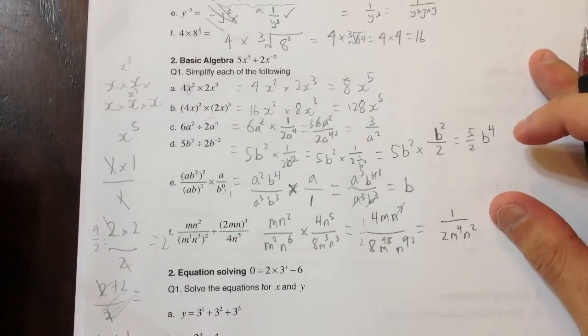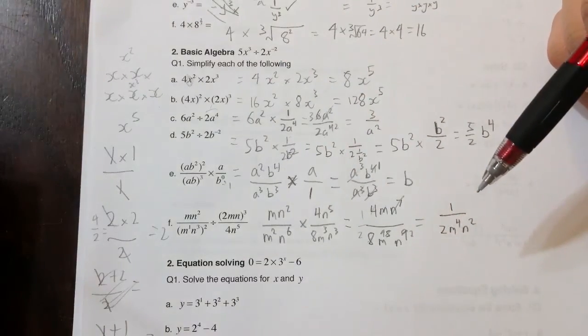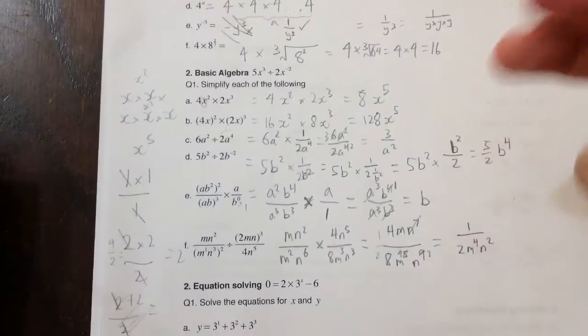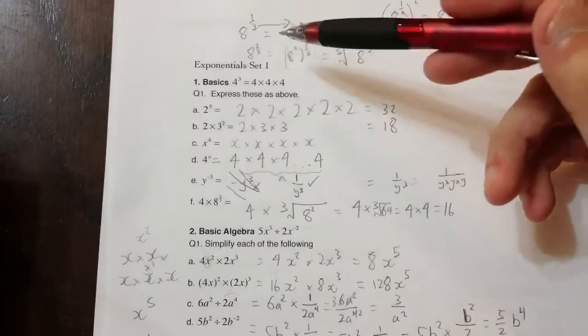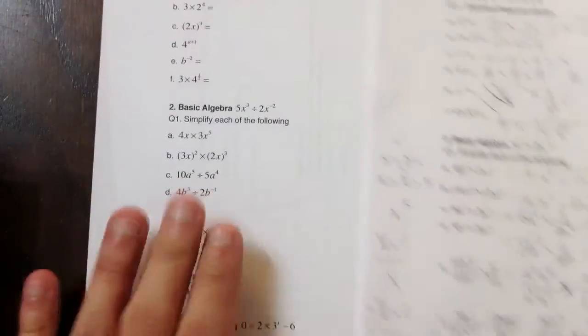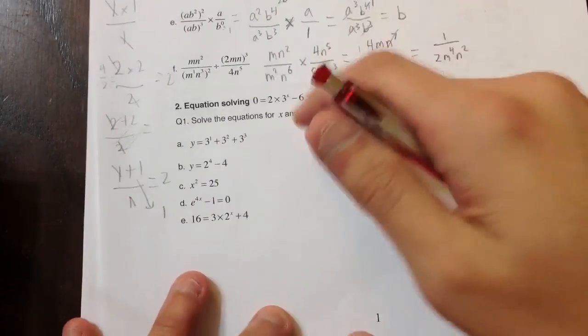And that's quickly how to do this basic algebra with exponentials. And you can try the question set that I put at the end. There's 2 pages of exponential set, then there's 2 pages saying have a go. You can try those exponentials after this. And otherwise, we can go into equation solving.